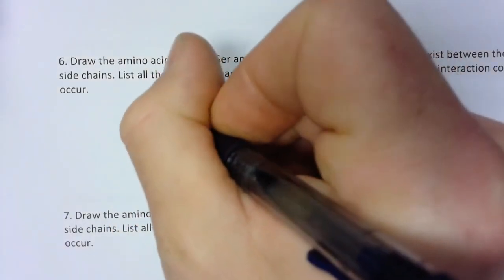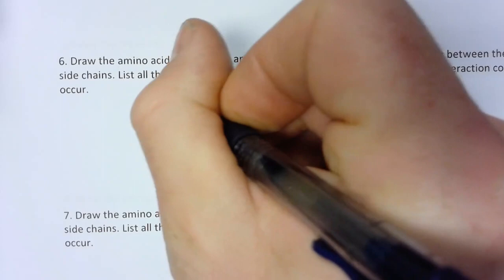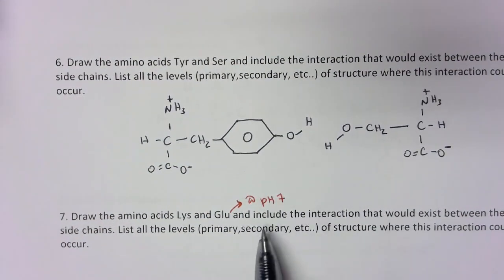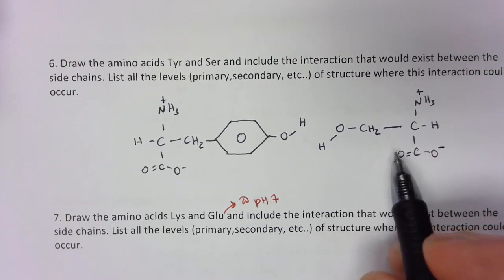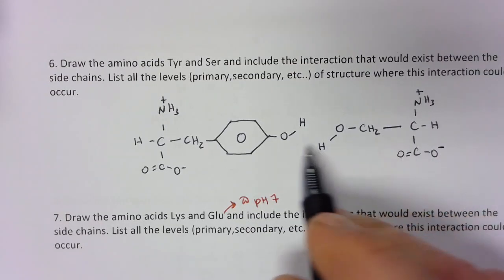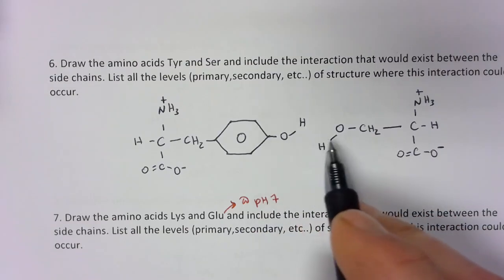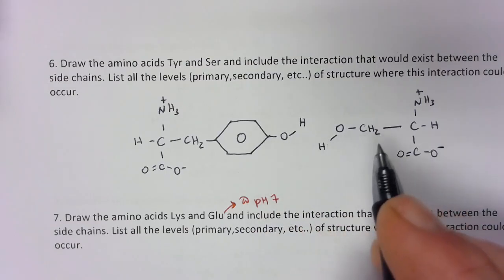And I'm drawing these at pH 7. It's not really that important for this one, which pH it is. It'll be more important for the next one. Okay. And so what we can see here is that we have OHs. And OHs, if you recall, can hydrogen bond.